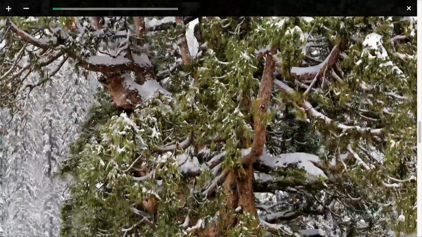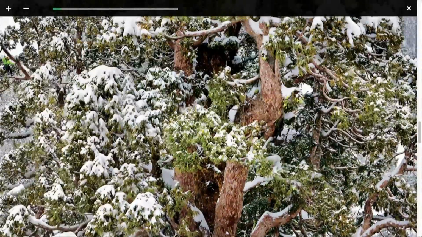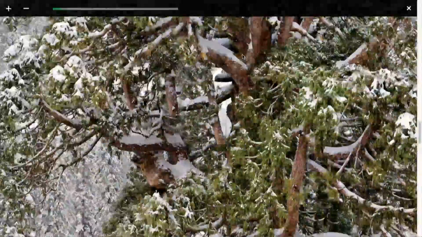Thank you. And as you can see, of course, there are people up here in this tree somewhere. And it pans around beautifully. Look at that. It's basically nice and smooth. And this is all WebGL accelerated.